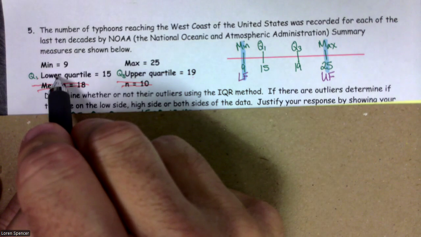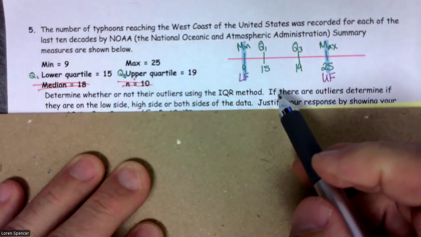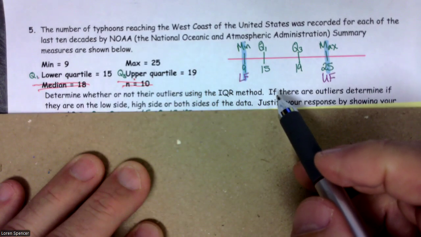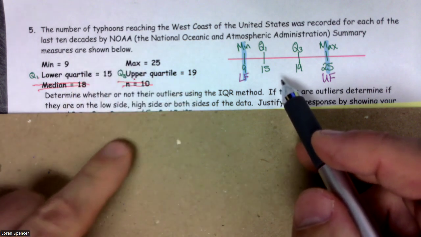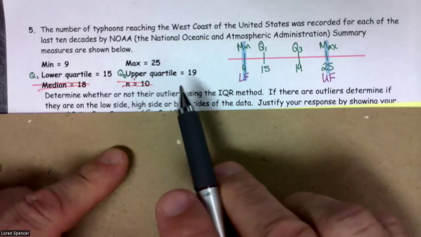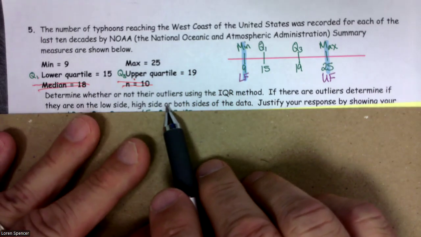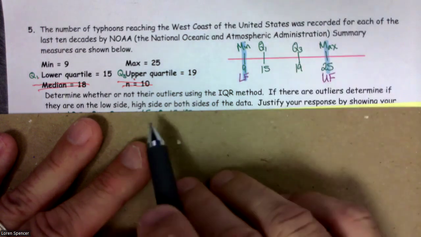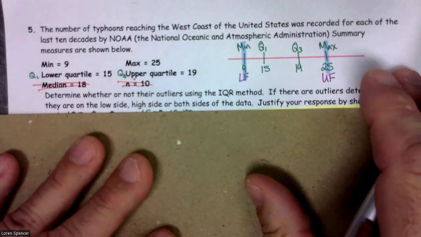I need the lower quartile and the upper quartile to determine IQR, and then I compare the min and max to determine whether or not we have outliers. Determine whether or not they're outliers using the IQR method. If there are outliers, determine if they're on the low side or high side or both sides. Justify your response by showing your work.